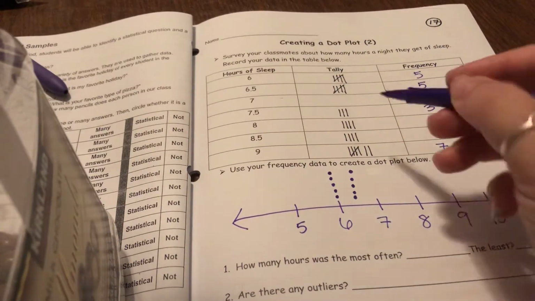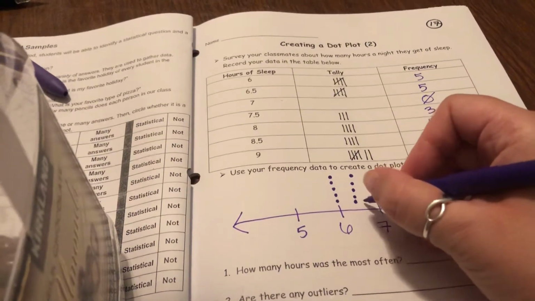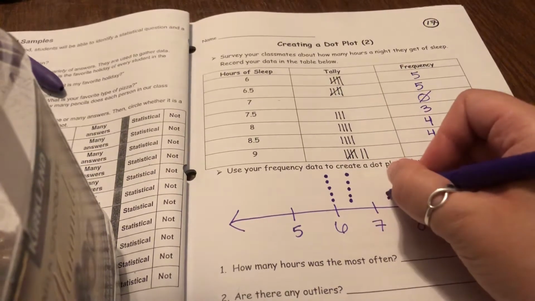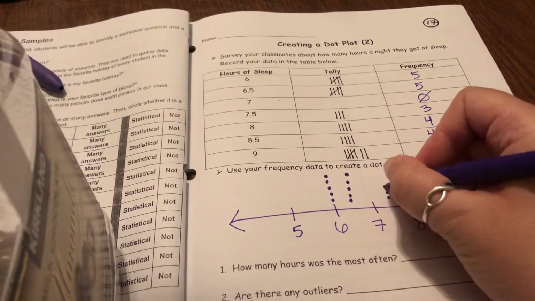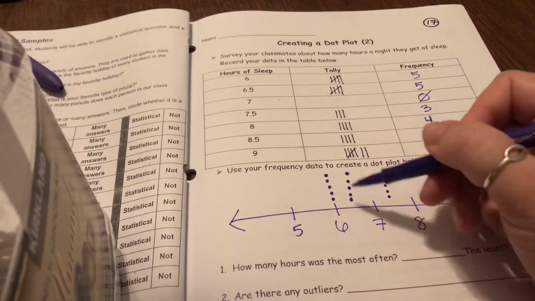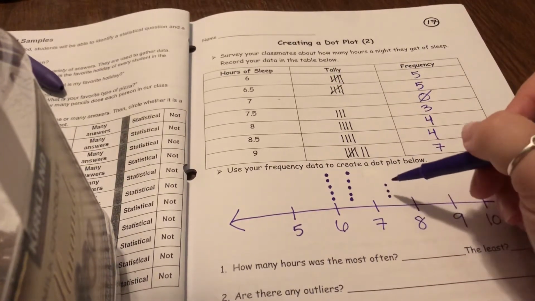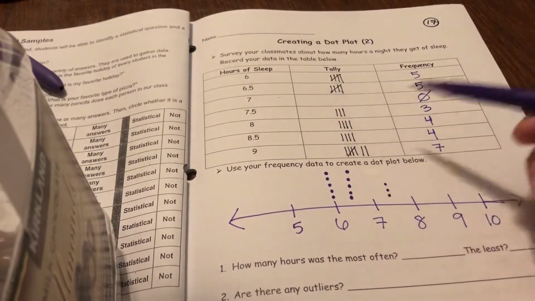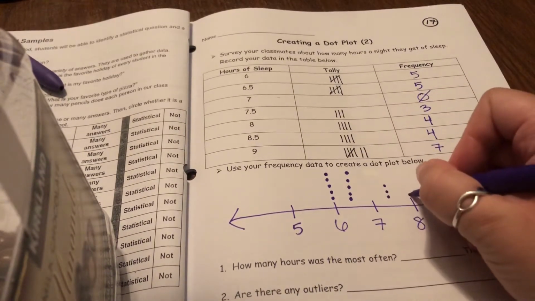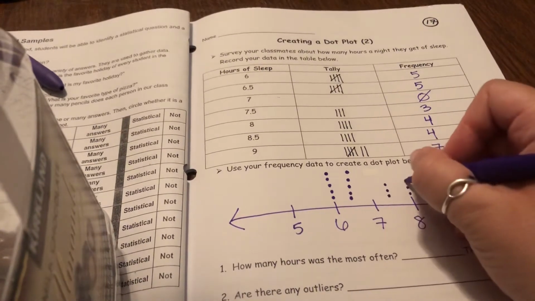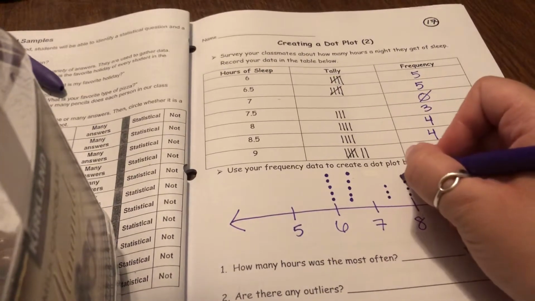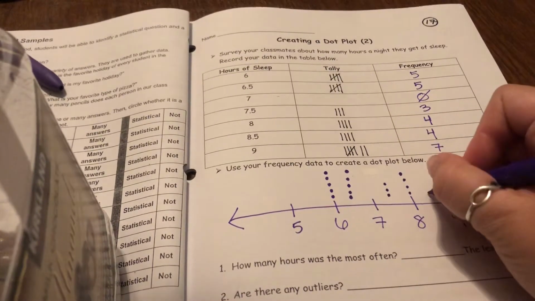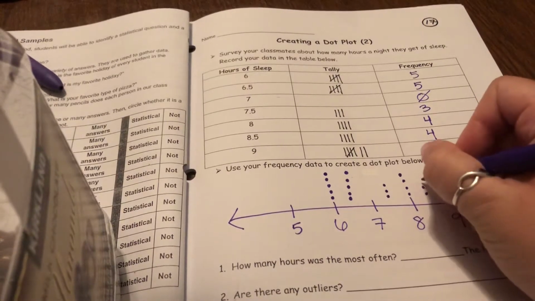For 7.5, though, it happened 3 times, so still stay in line. There's your first dot, second dot, and third dot. So then at a quick glance, you can see, oh, hey, 6.5 and 6 happened 2 more times than this one did. And then for 8, it happened 4 times. So 1, 2, 3, and 4. And then for 8.5, so between the 8 and 9, it also happened 4 times.